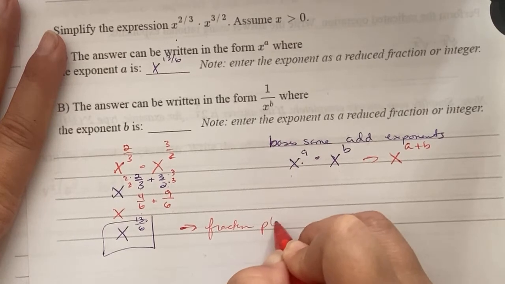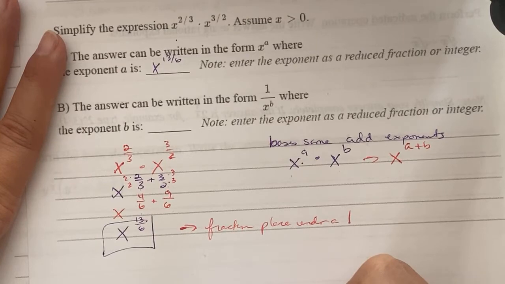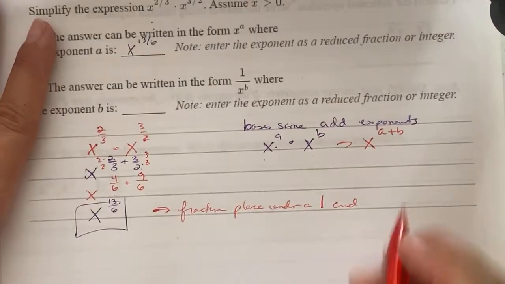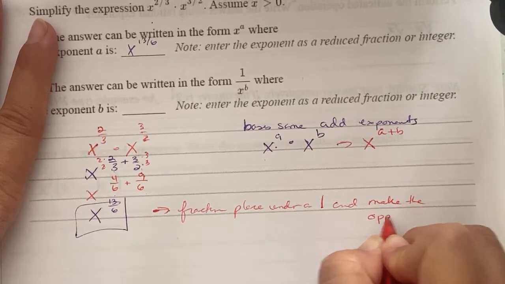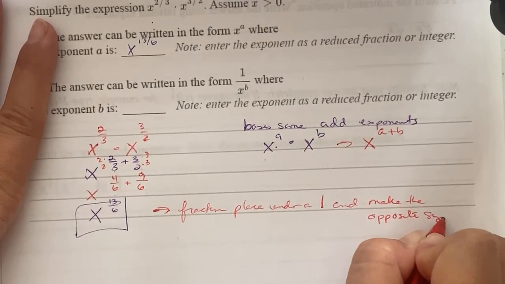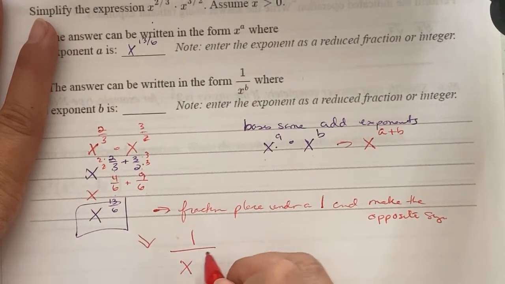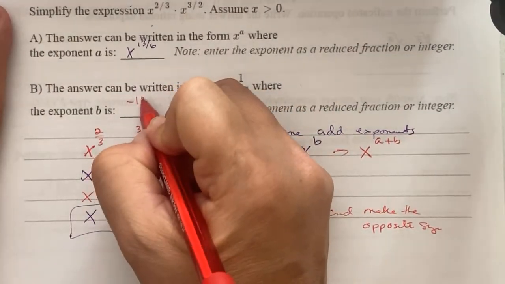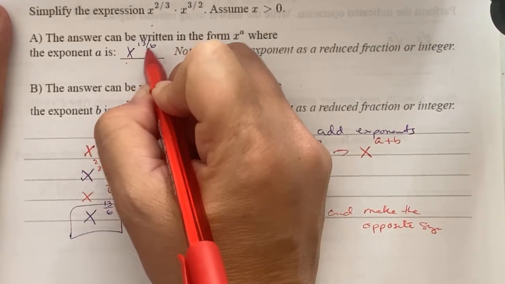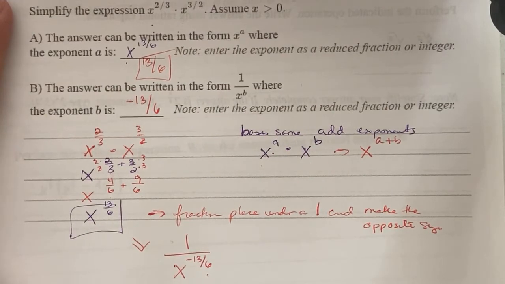So now place it under a 1 and make the opposite sign. So I'm a positive 13 over 6. I'm going to write 1 over x to the negative 13 over 6. So the b value, the exponent, is going to be negative 13 over 6. And here the exponent is going to be 13 over 6. They just want the exponent depending on the system you want.